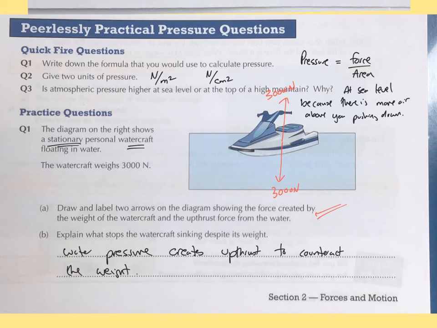We could possibly add here that the deeper you get, the more water pressure there is, which is why there's more upthrust on the bottom of the boat pushing up than pushing on the sides. But actually the question doesn't really ask for that, so we don't need to go into that level of detail.